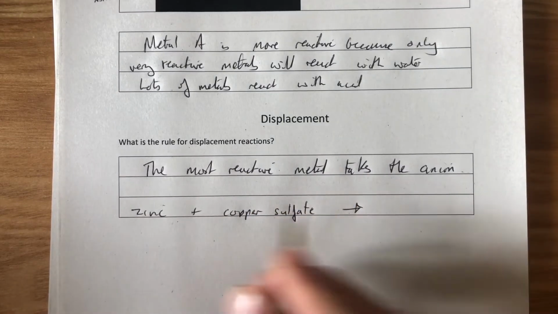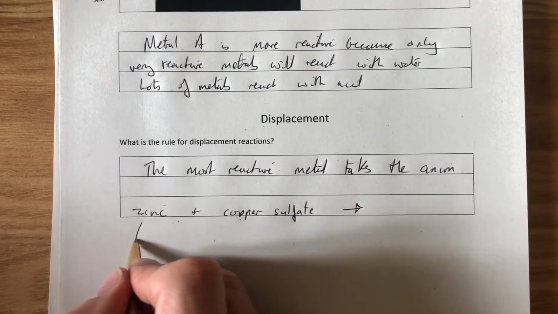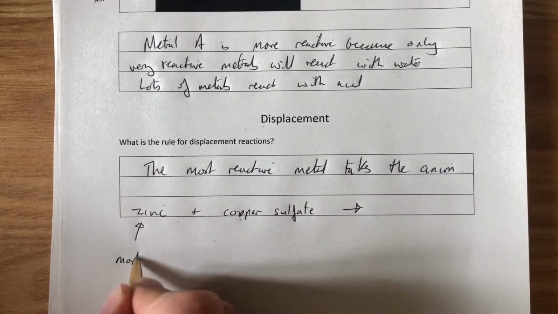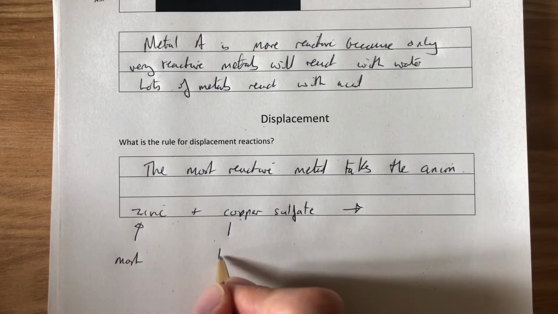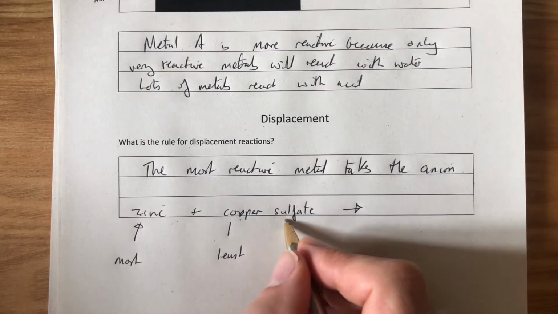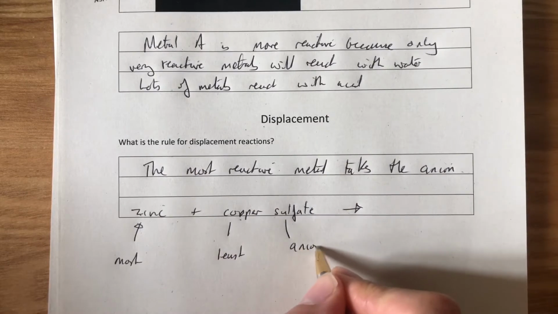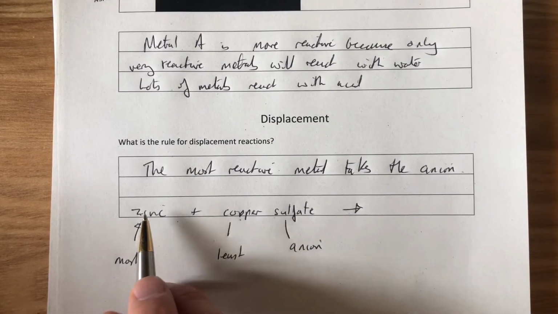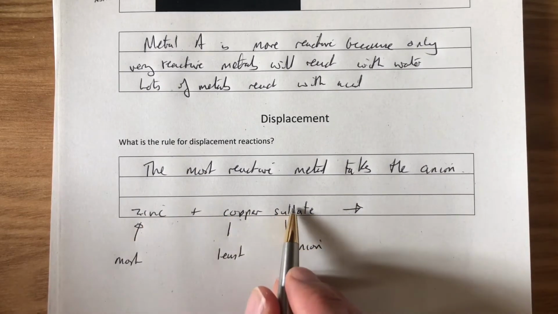Okay, now zinc is higher up the reactivity series. That's the most reactive metal. Copper is lower down the reactivity series, so that's the least reactive metal. And the sulfate is the anion, and an anion is a negatively charged ion. So basically, zinc and copper are competing for this sulfate.